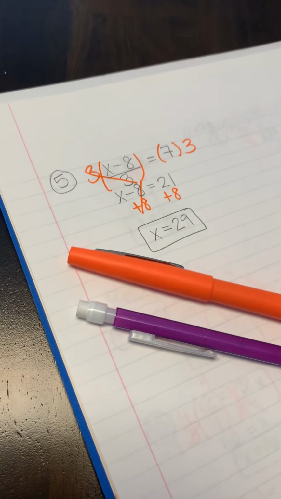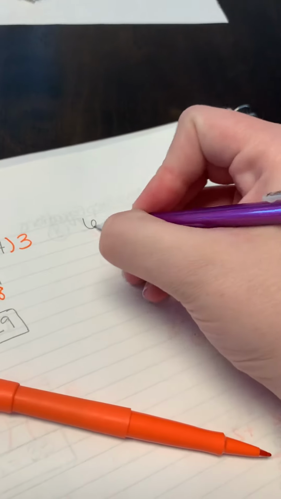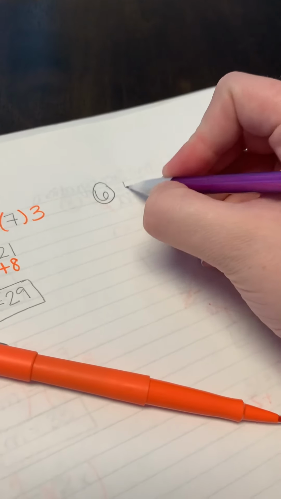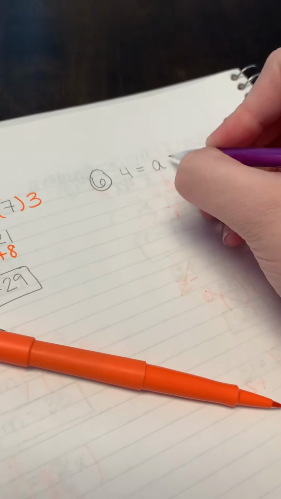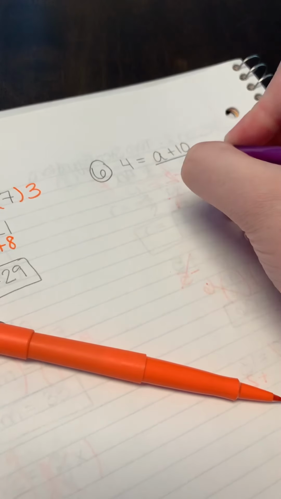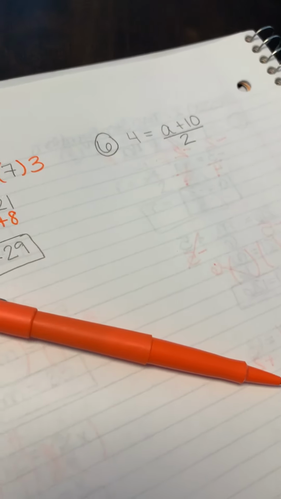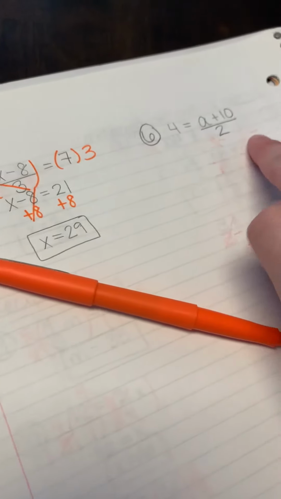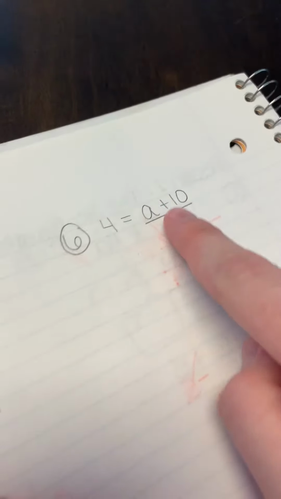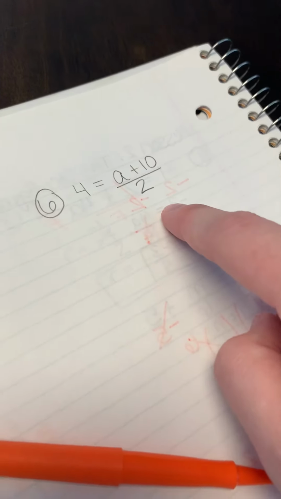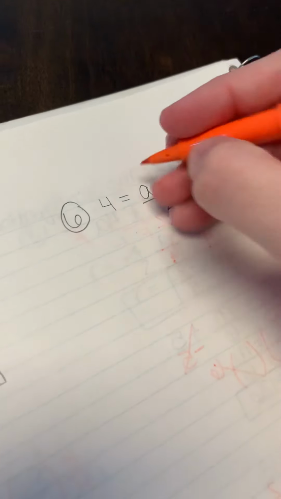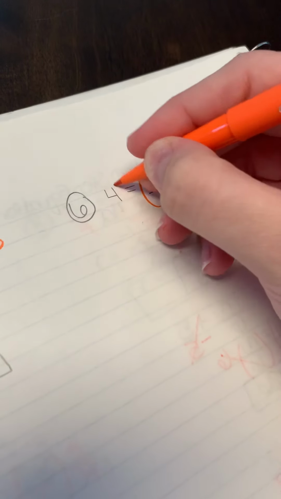Let's try one of those again. 4 = (a + 10)/2. Same scenario, different numbers. In order to access the numerator, we have to deal with the denominator. So we're going to multiply by 2 on both sides.